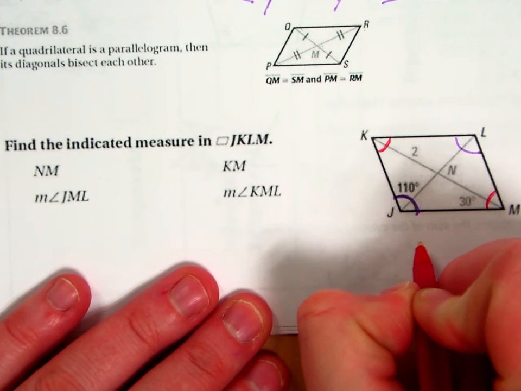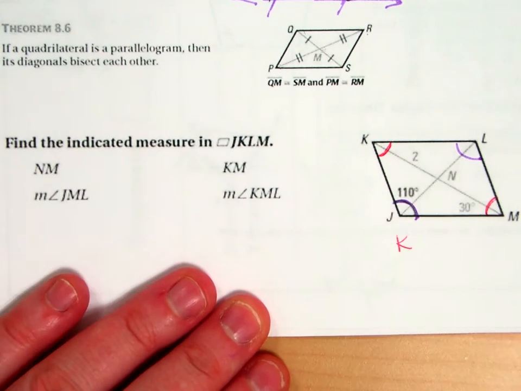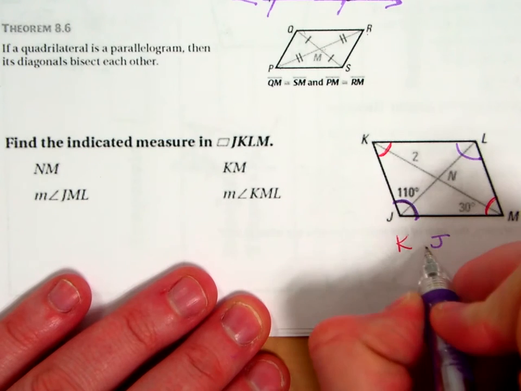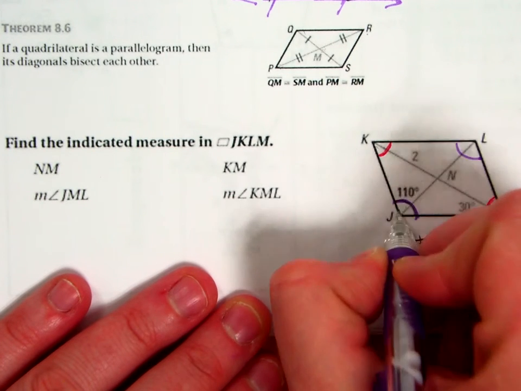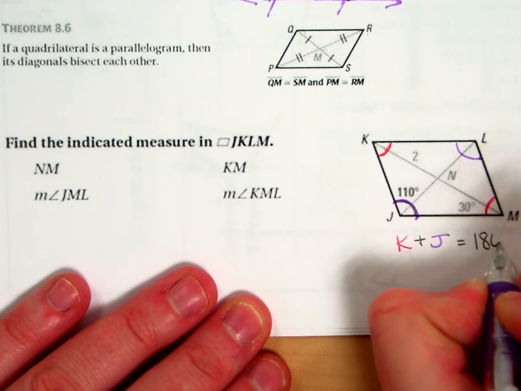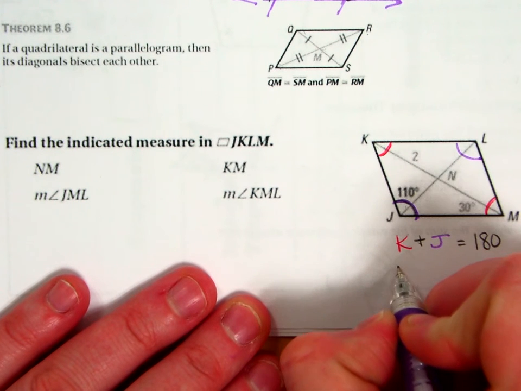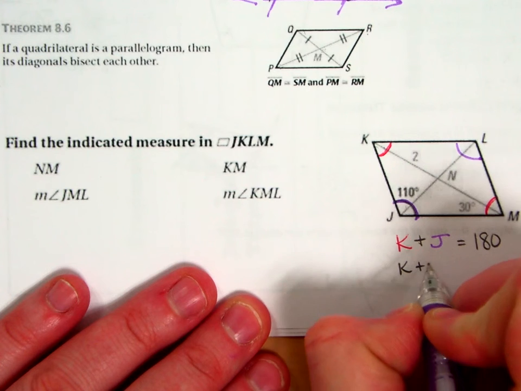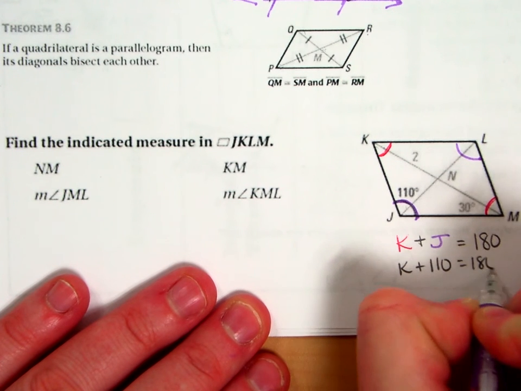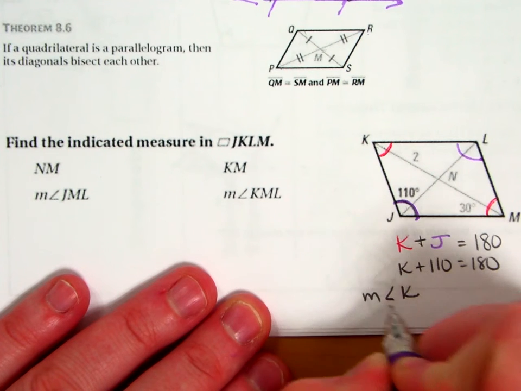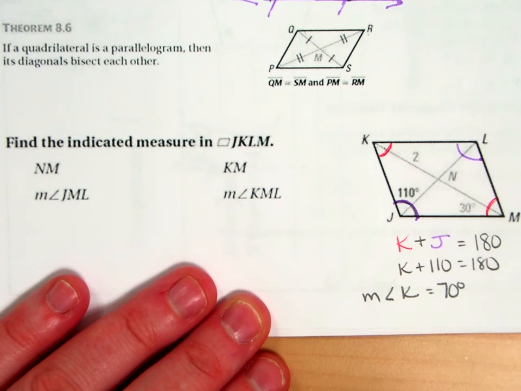So, K, J are consecutive. They're one right after another. They are supplementary, which add up to be 180 degrees. So, K plus 110 equals 180 degrees. So, angle K, measure, equals 70 degrees.